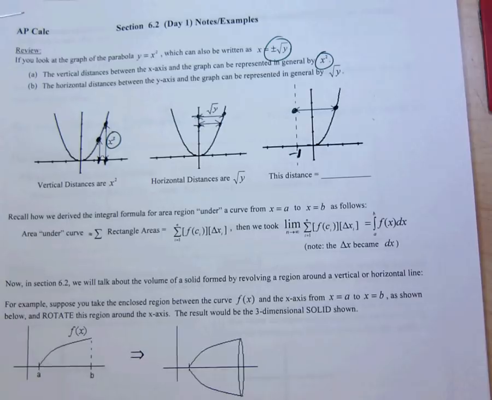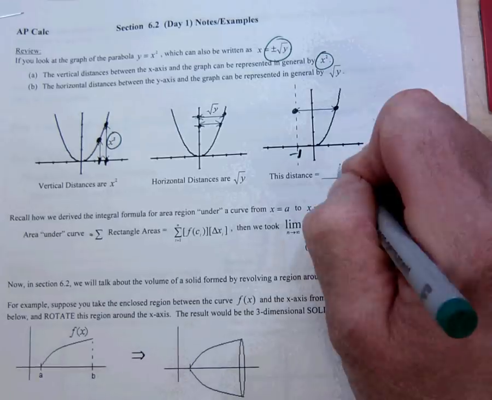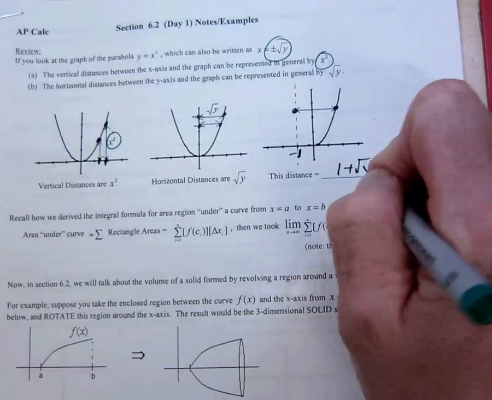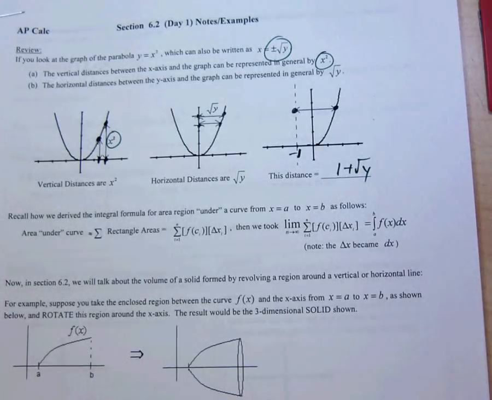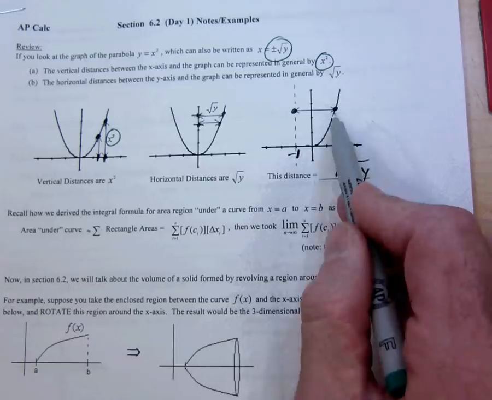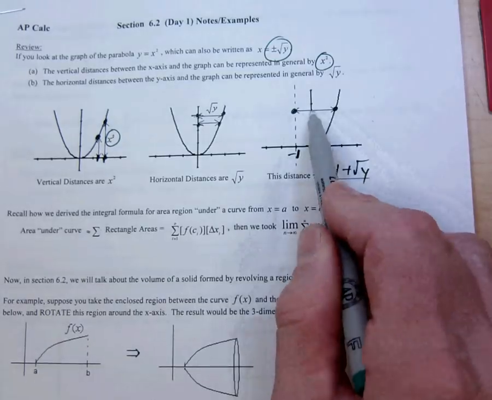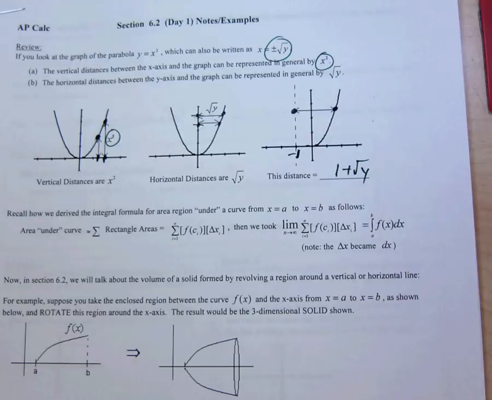What is it? All right, Jason, what is it? It's 1 plus the square root of y. Yes, 1 plus the square root of y. You agree? Because it's the square root of y from here to the y-axis, and then it's another 1 unit in between, isn't it? Yes? Okay.